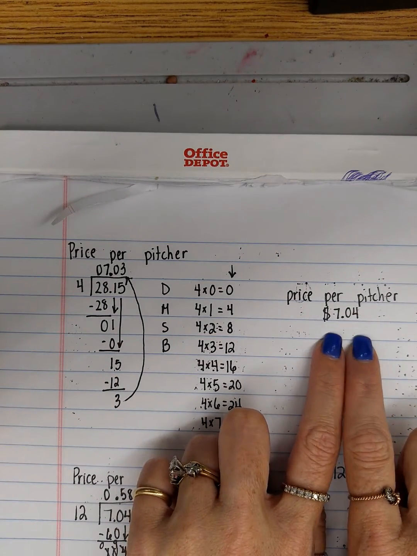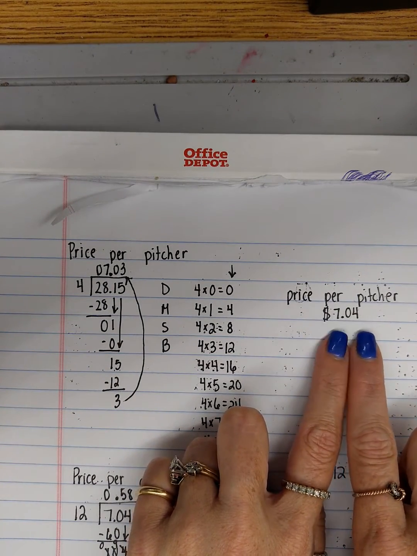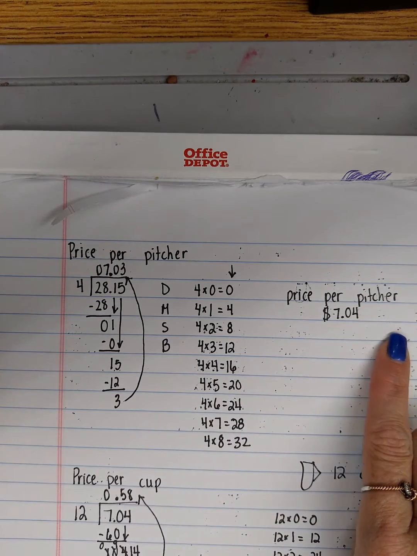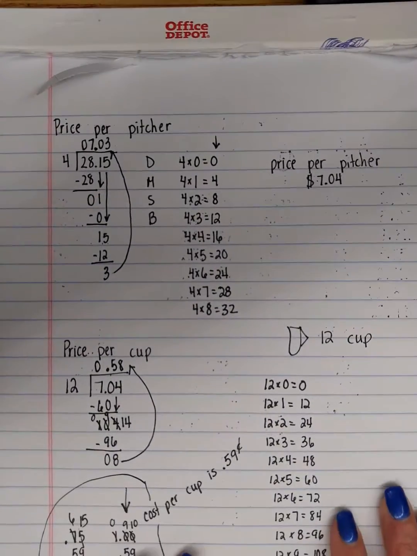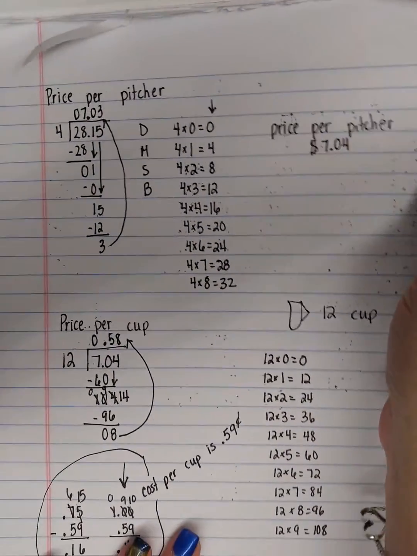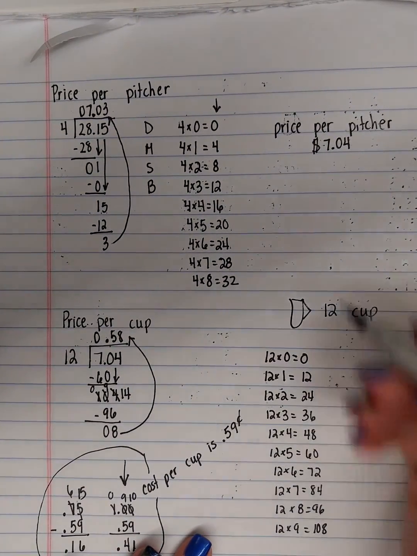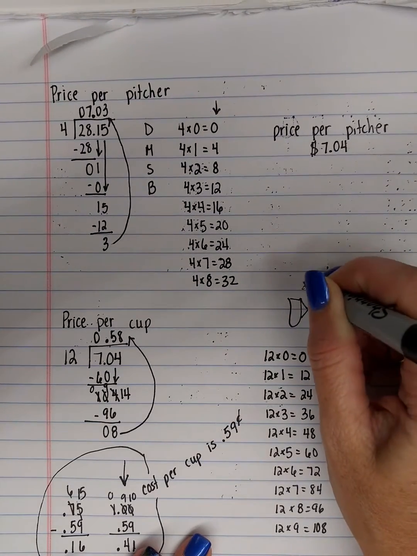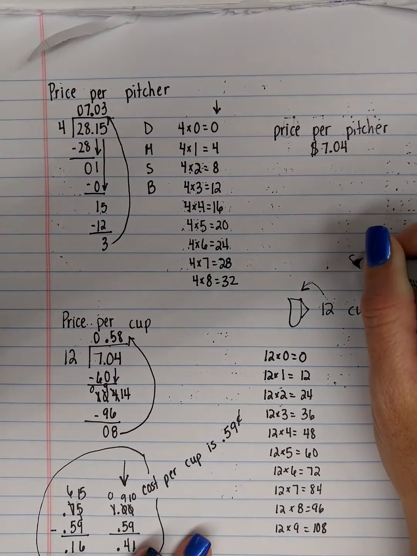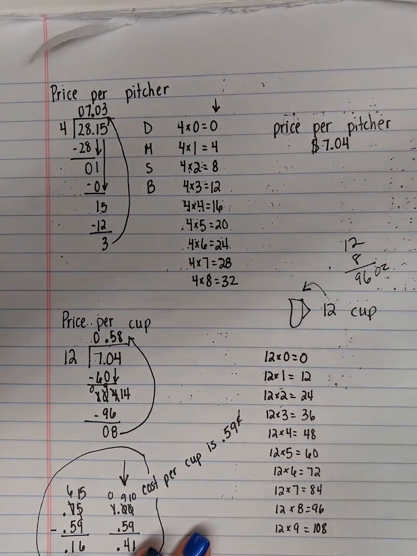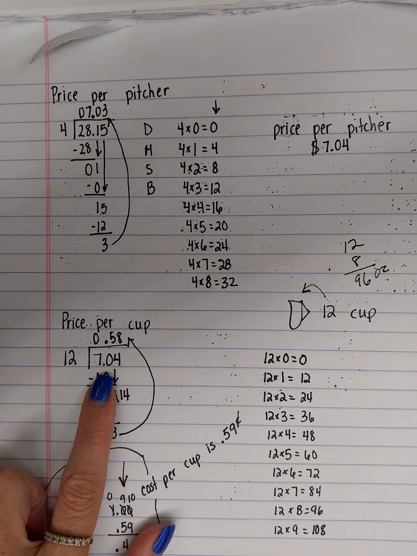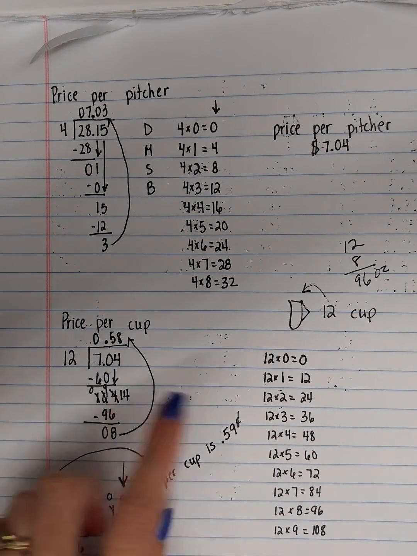So my price per pitcher is $7.04. Once I have that, I can figure out my price per cup by dividing by 12. The reason it's 12 is because in each pitcher there are 12 cups. There's 8 ounces in a cup. 8 times 12, that's 96 ounces in a pitcher, so there are 12 cups in a pitcher. So $7.04 divided by 12.